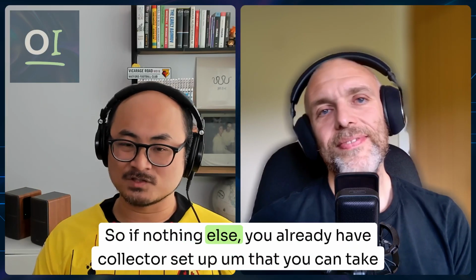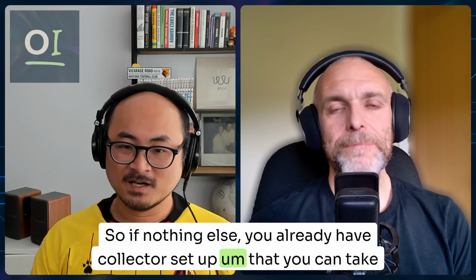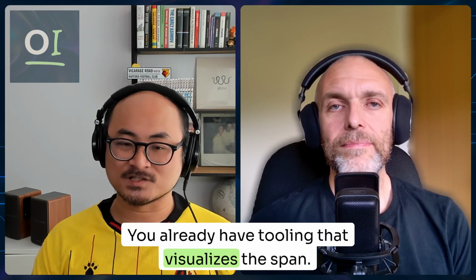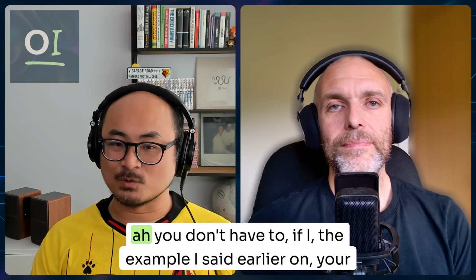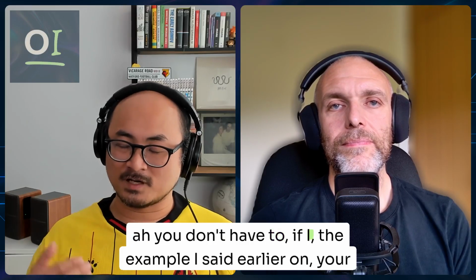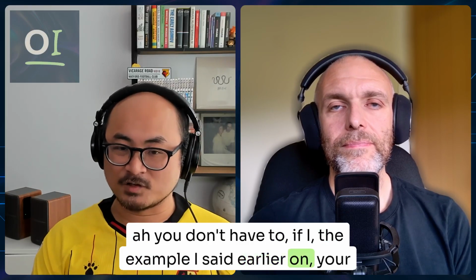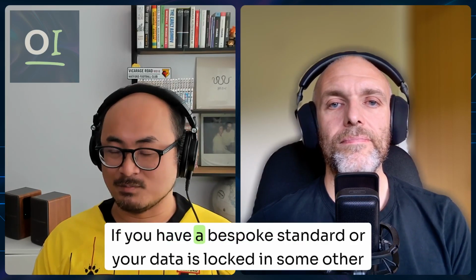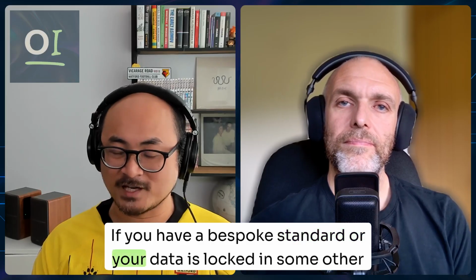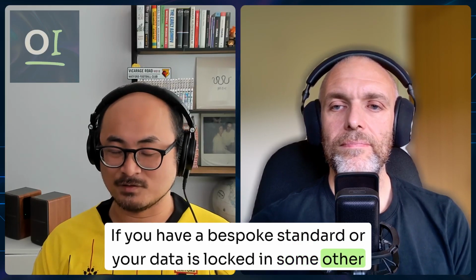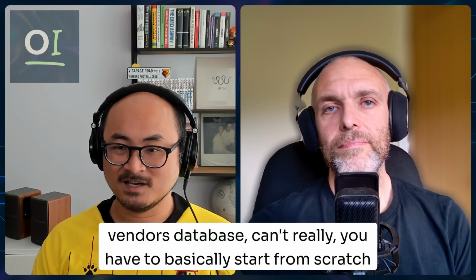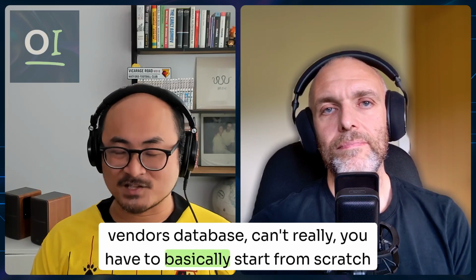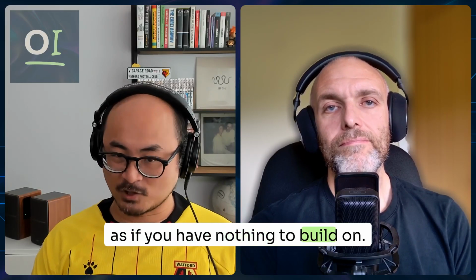So if nothing else, you already have collectors set up that you can take the data in. You already have tooling that visualizes a span. So you don't have to, if the example I said earlier on, your mobile team is not used to collecting production telemetry, but your backend team is. Well, if you have a bespoke standard or your data is locked in some other vendor's database, you can't really. You have to basically start from scratch as if you have nothing to build on.